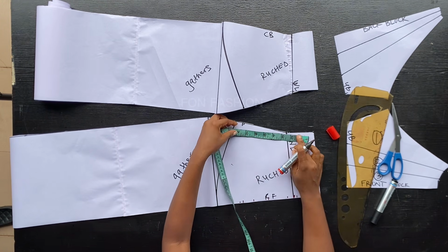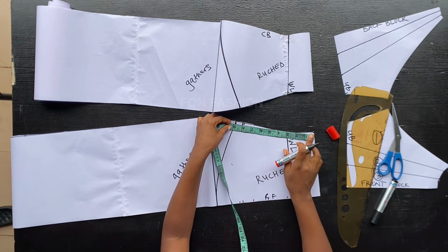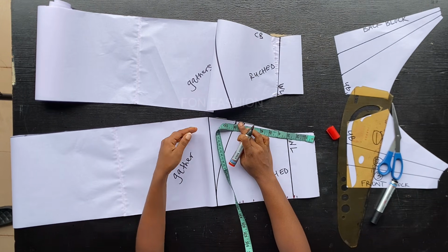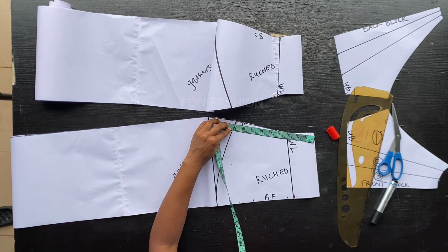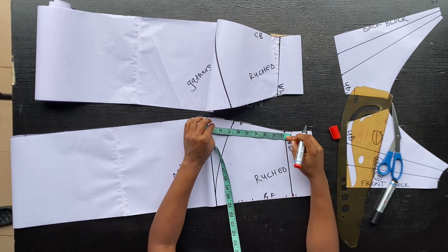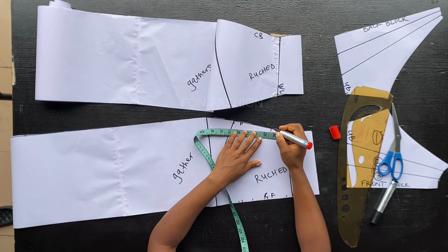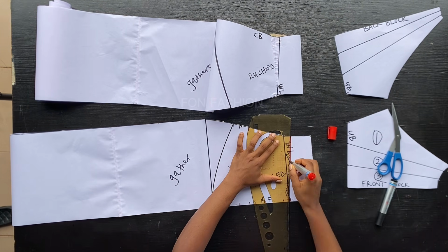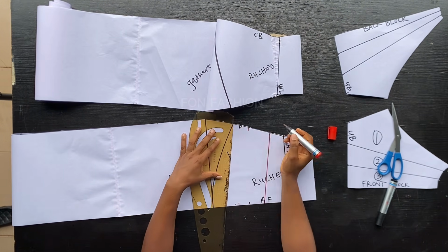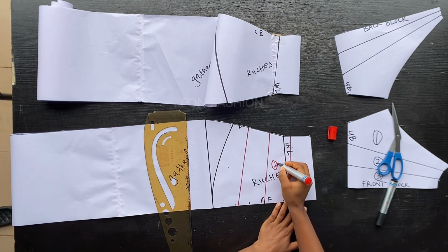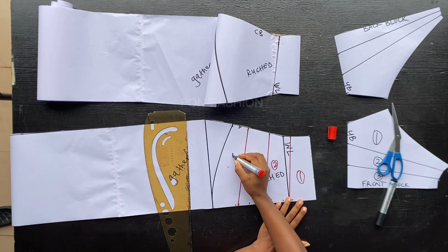I will also divide what I have from the under bust area to where the curve is starting from. The curve on the gathers is starting from, which is 9 inches. I'll divide 9 inches by 4. I have 2.25. So I'll go ahead and mark down 2.25. Now we'll connect the points for the ruched effect. So let me label it 1, 2, 3, and 4.